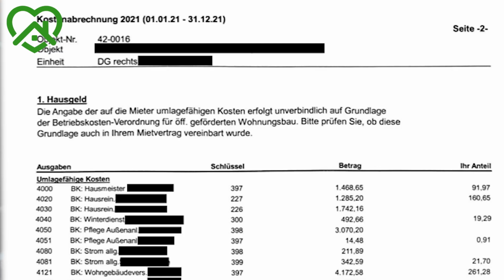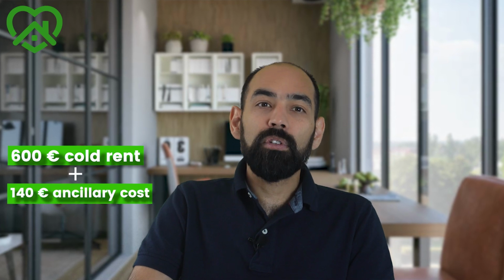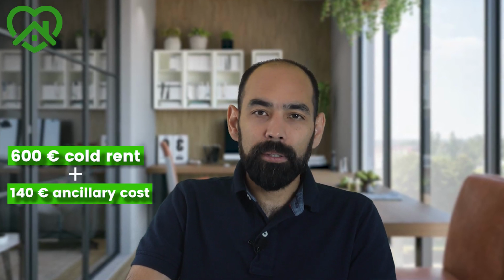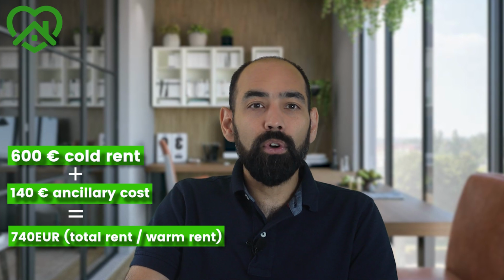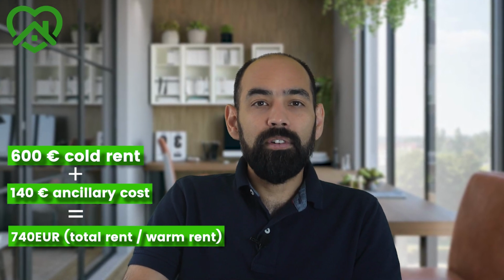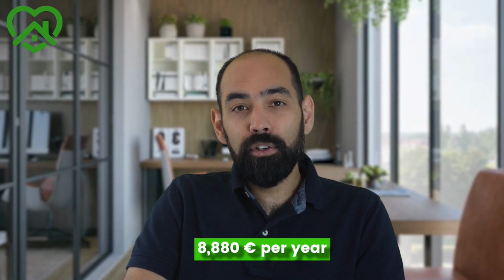Let's take an example. You purchased a flat on the 1st of January 2021 and now want to do your tax return of 2022. First, let's have a look at the income. You receive a monthly rent of 600 euros cold rent and 140 euros as ancillary cost for the apartment, making a warm rent for the apartment of 740 euros and 8,880 euros per year. That was pretty easy and straightforward. Let's go to the expenses now.